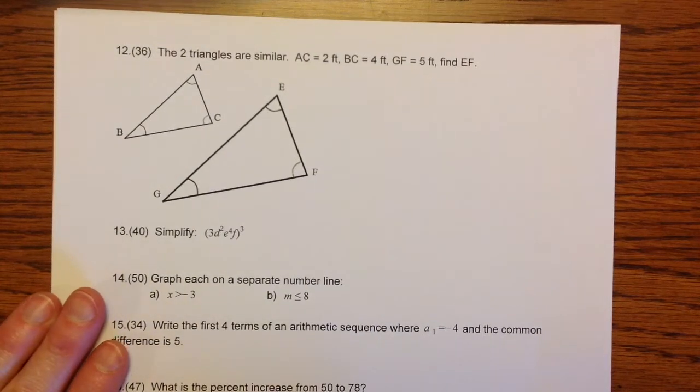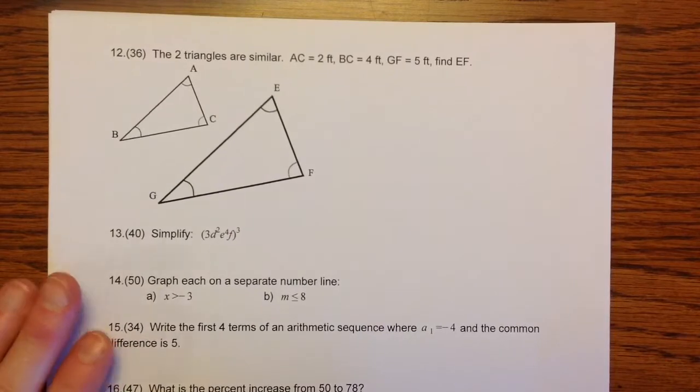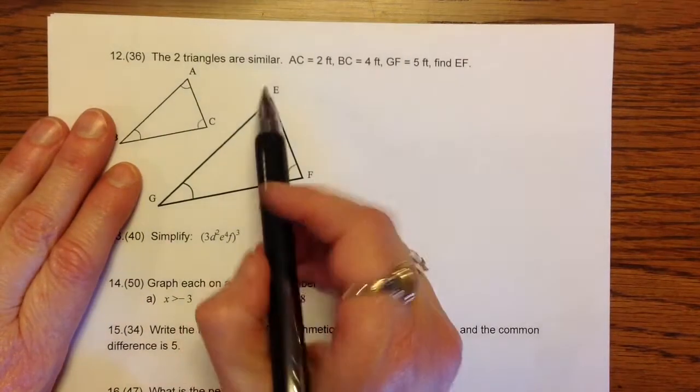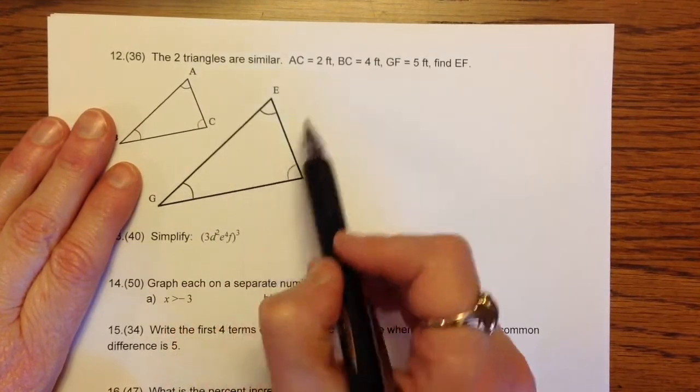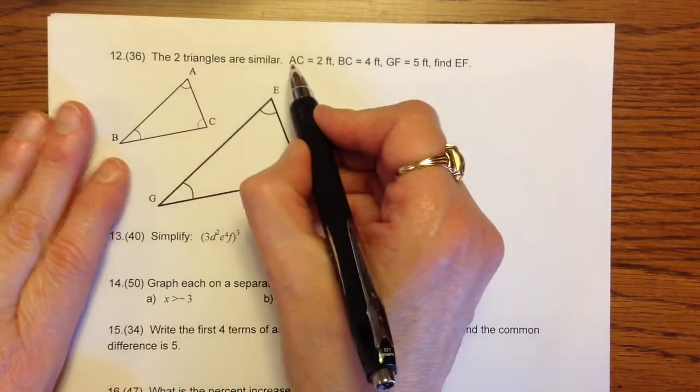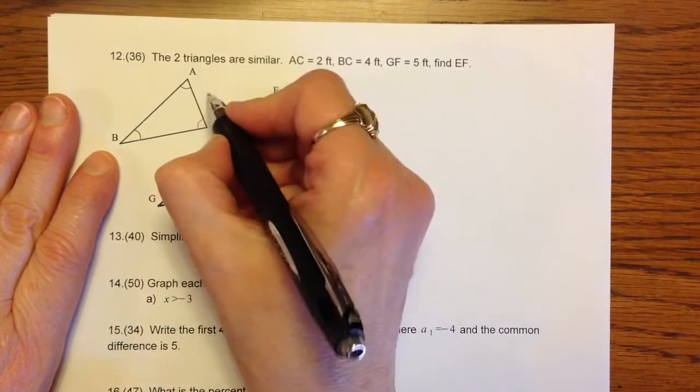Study Guide 7, page 2. Number 12. The two triangles are similar. That means they're the same shape but different sizes. And they give you some measurements. So AC, that's this distance right here, is 2 feet.